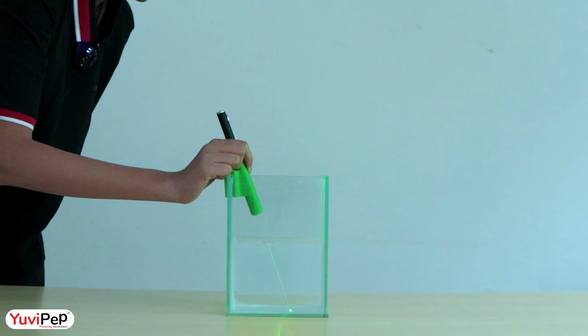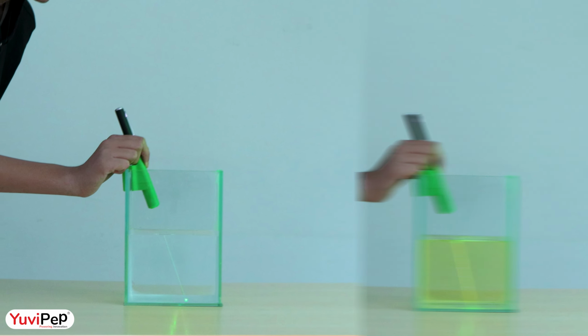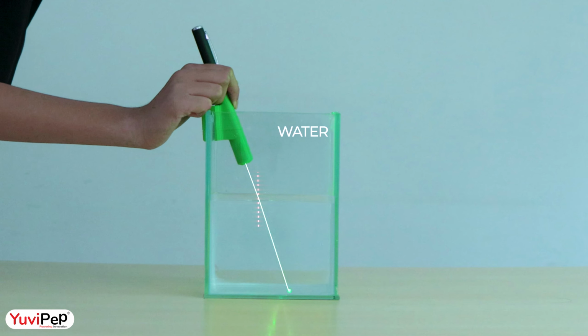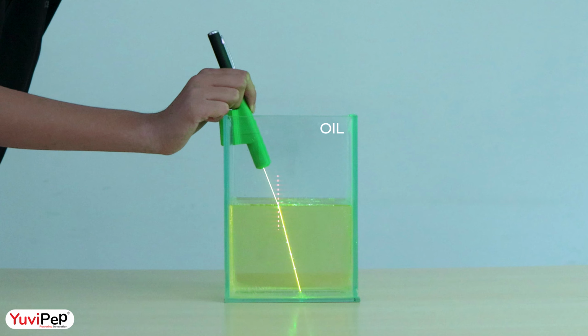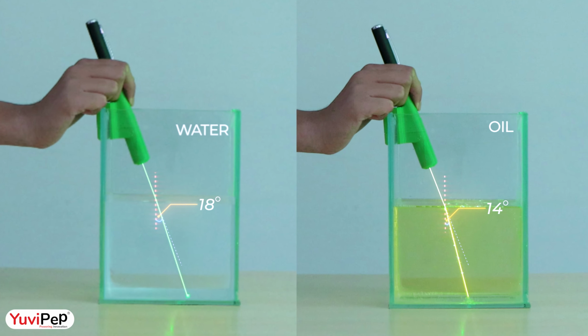Does light bend the same way in every medium? Let's see. Shine a laser light through water and oil. The light bends slightly towards the normal in water, but in oil, it bends even more. Why do you think there is a difference? This is because water and oil have different refractive indexes.